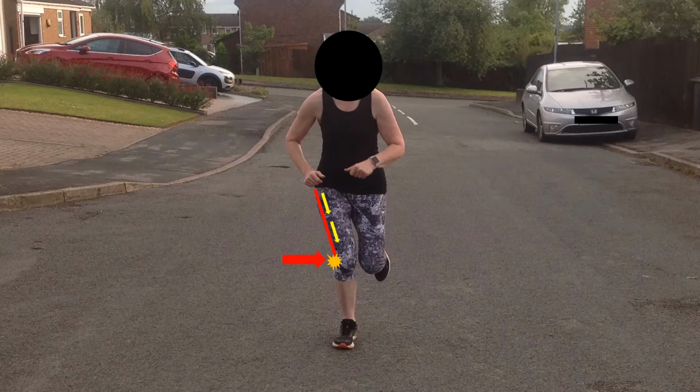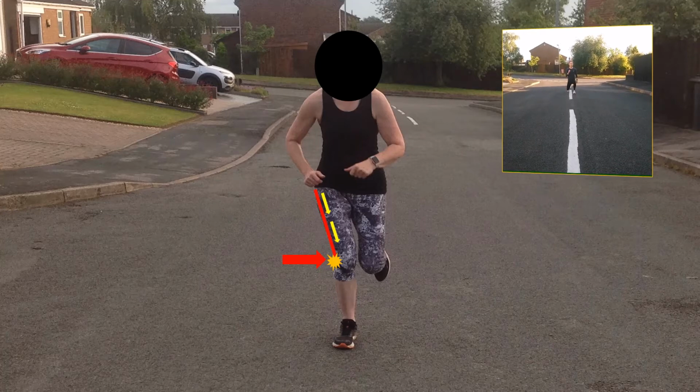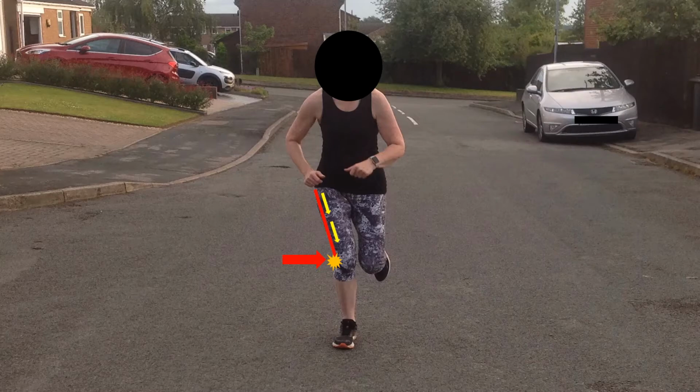Because of the overlap with previous content, if you are after some technical drills to prevent this knock knee movement from occurring, I would recommend checking out my MTSS video. The first exercise we're going to do is what's known as the hip hitch.